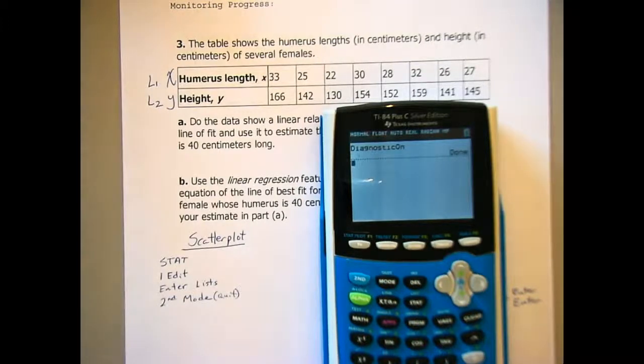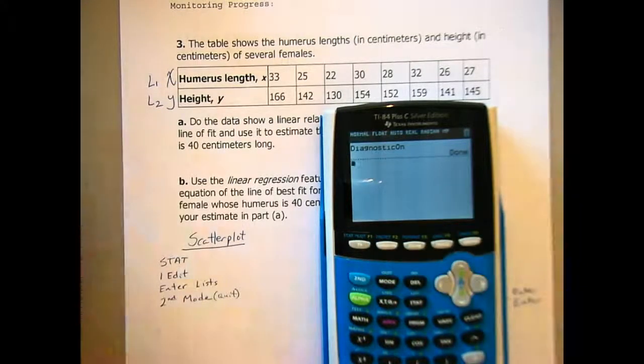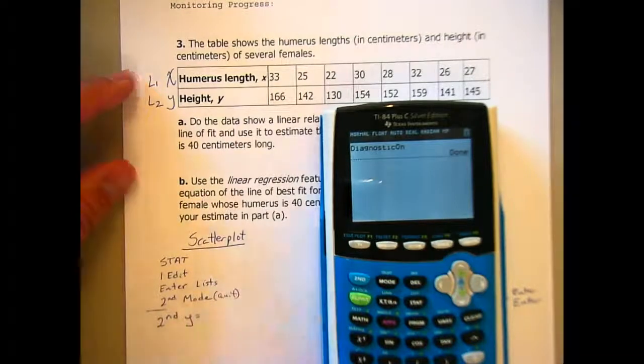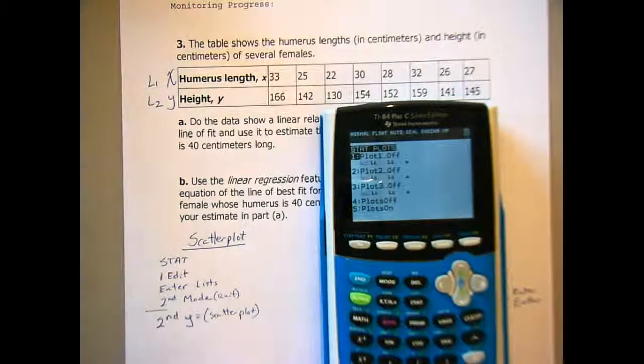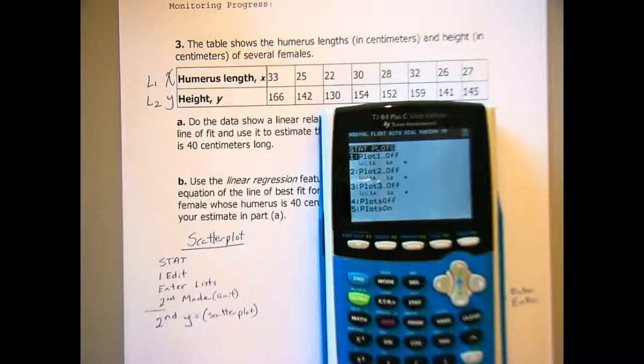Okay. So from that point, we are now going to use our scatter plot key. So we're going to go second y equals. I'm going to just kind of draw a line there because that's back to home. Second y equals, which brings me to scatter plot. You'll notice in that scatter plot display, it says plot 1, plot 2, plot 3, and so on.